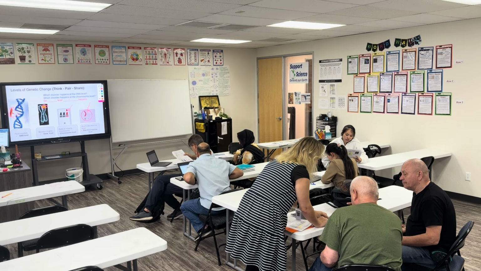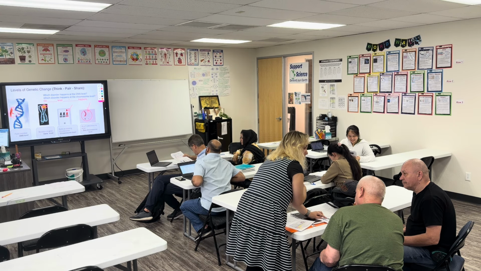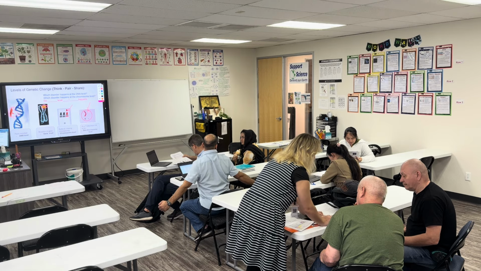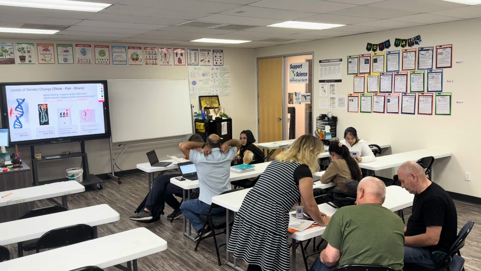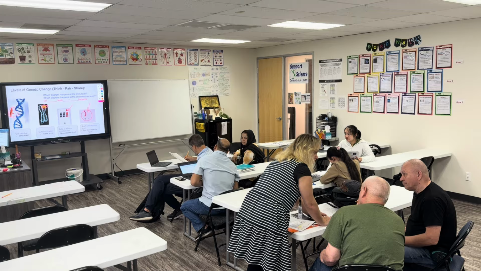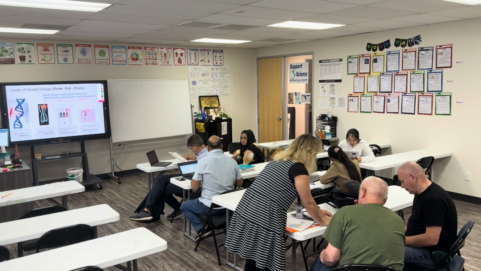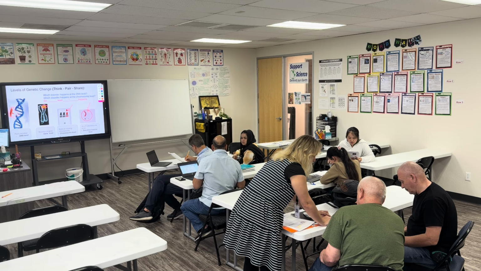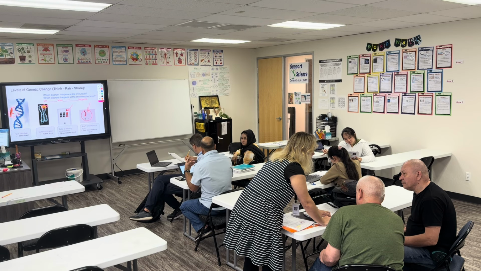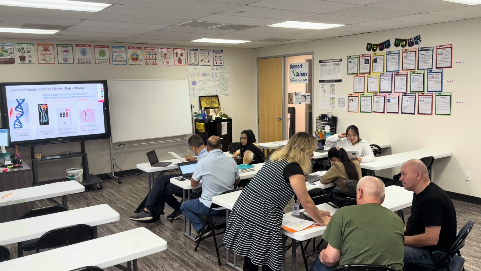Gene mutation. So the whole gene may be missing, maybe doesn't work properly, or infected. This or the chromosome level. When we have one additional, the whole chromosome should work. One additional, or not enough chromosome. Sex chromosome level is the same as the chromosome level, but we work only with the last pair, number 23, the sex chromosome, and it may impact gender.